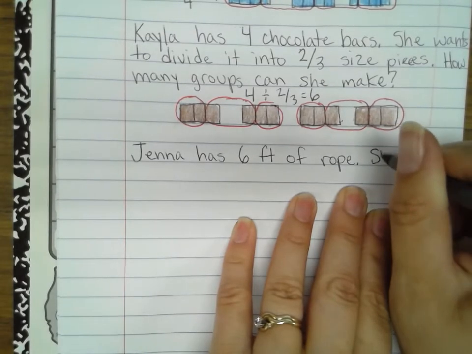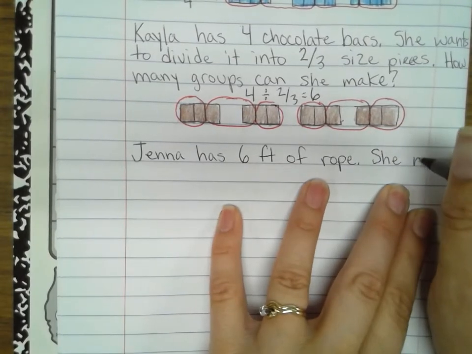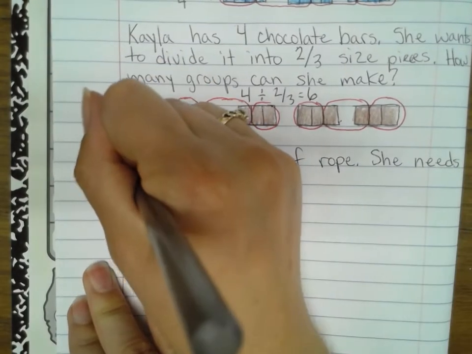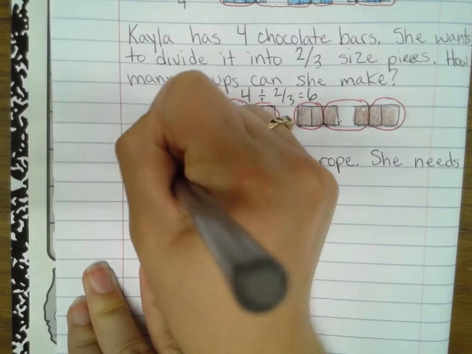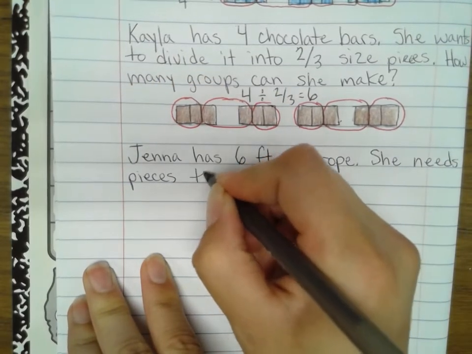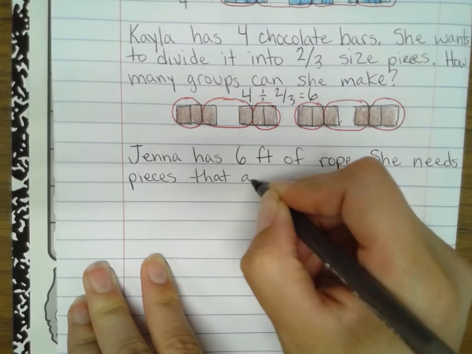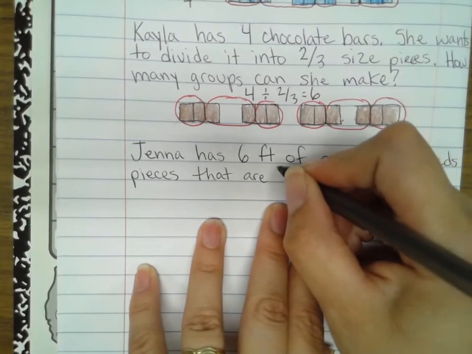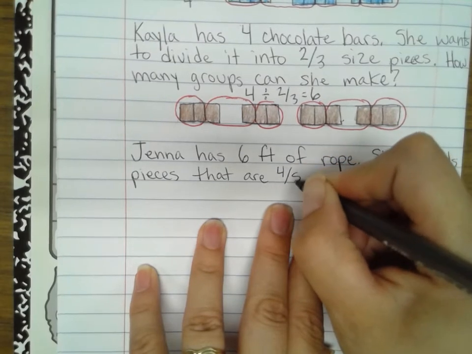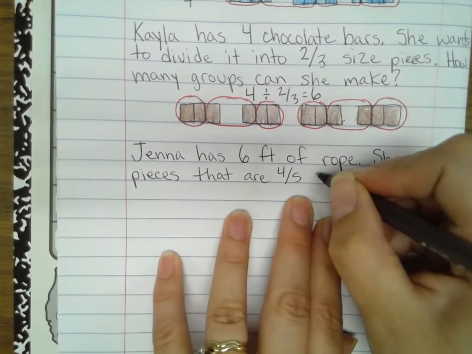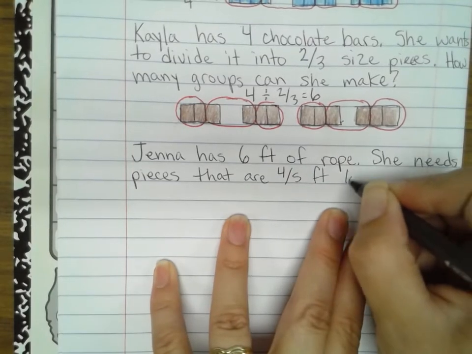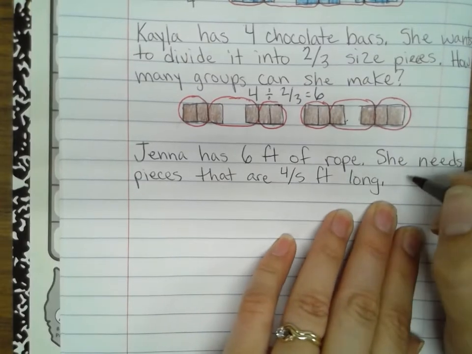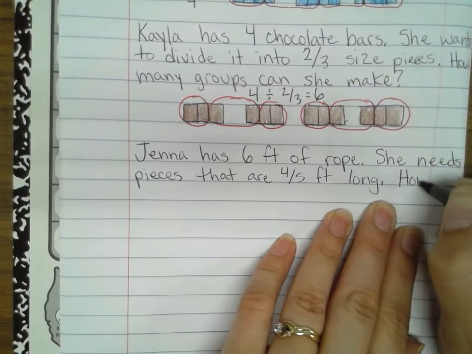She needs pieces that are 4/5 of a foot long. How many pieces can she make?